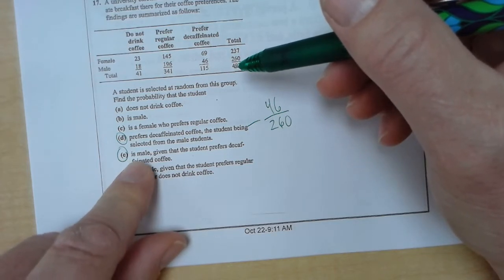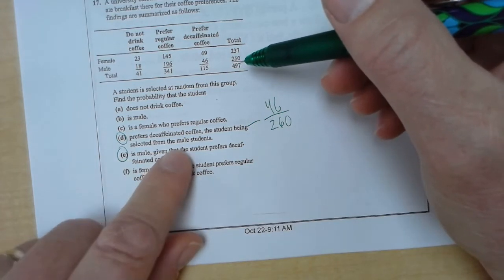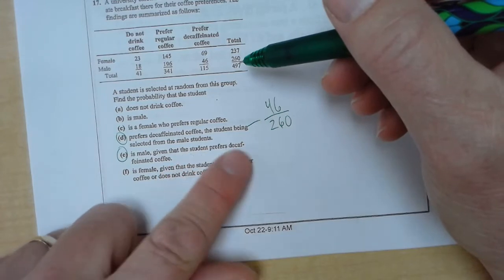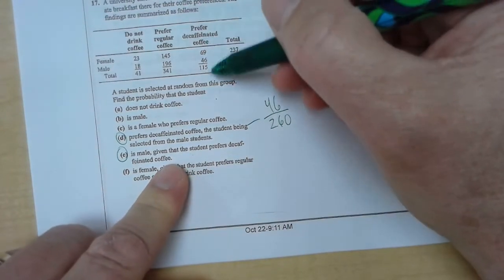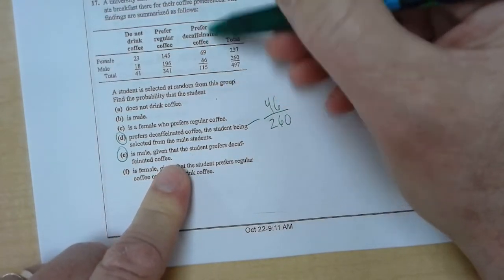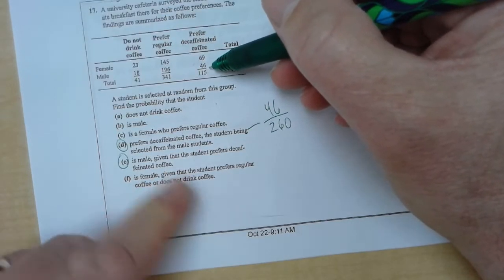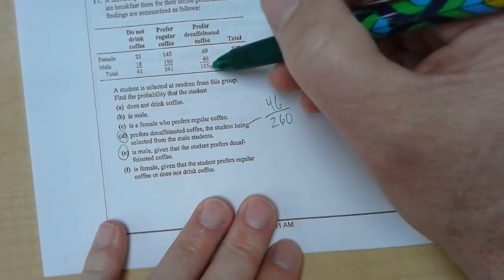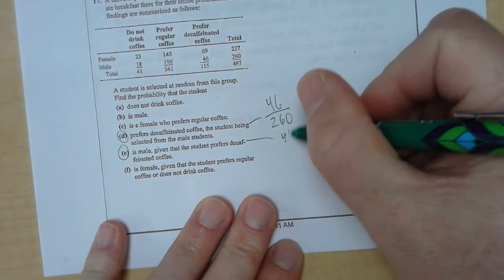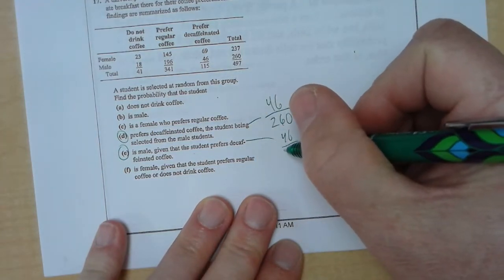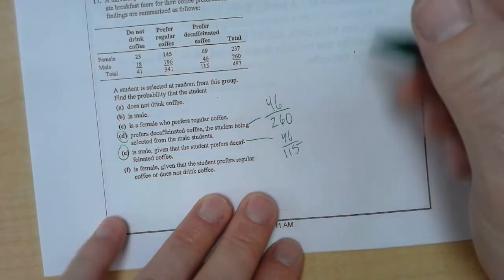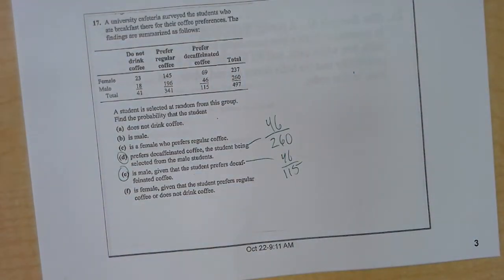Now we want male, but given that the student prefers decaffeinated coffee. So we're reading it this way, and it's still 46 males, but it's out of a different number. So the sample space changed from 260 to 115. So this one is 46 out of 115. All right, so that's what's going on with that one.